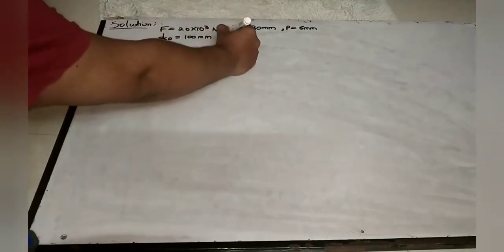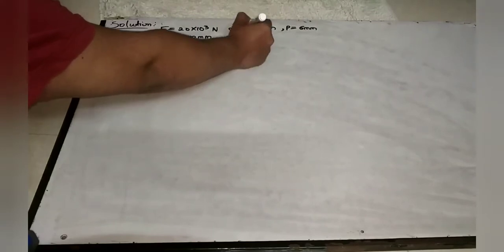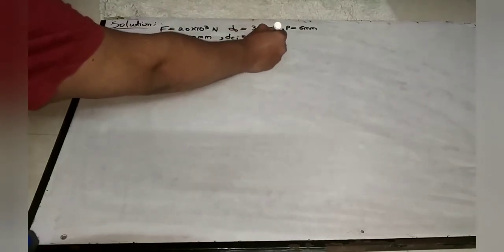And what is the outer diameter of the collar given? 100 mm. And the inside diameter of the collar is also given, 70 mm.